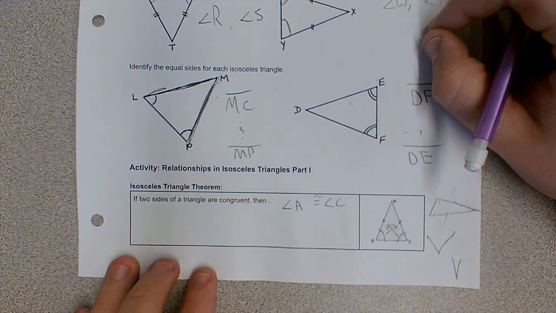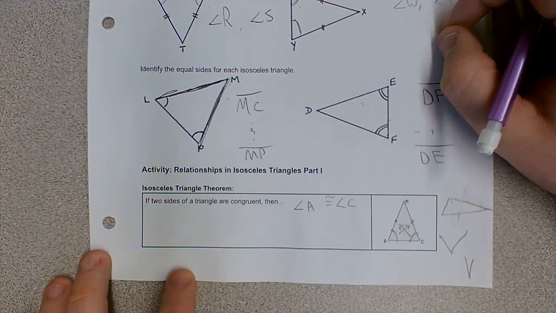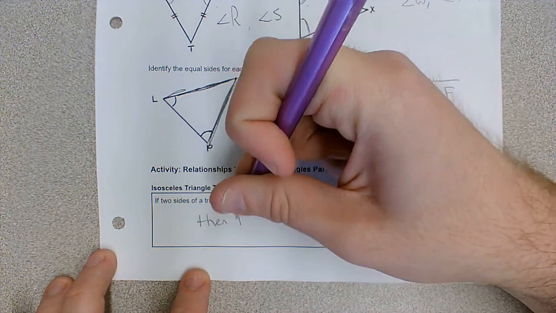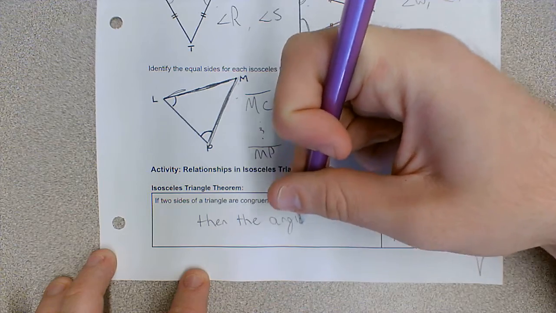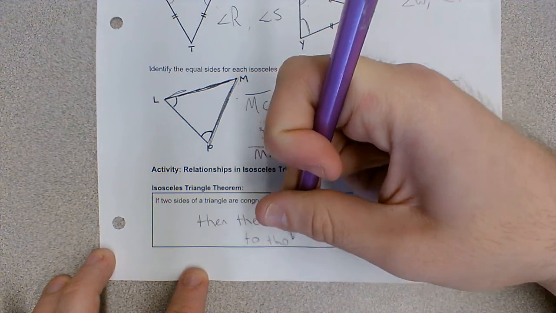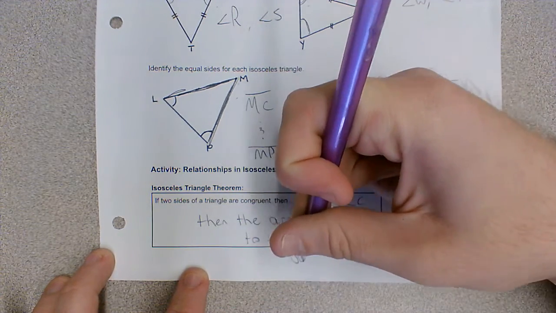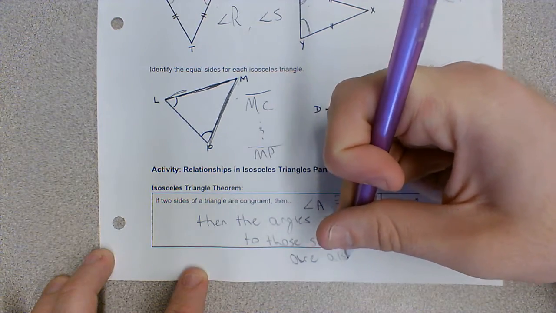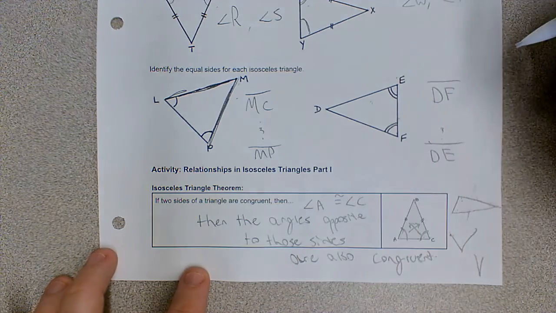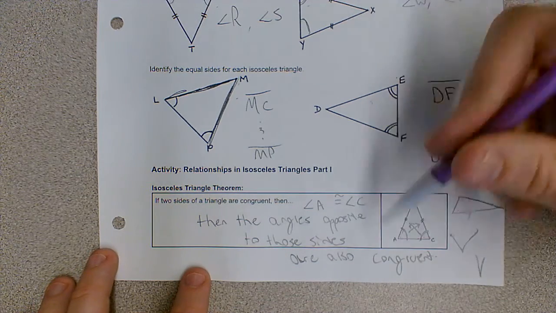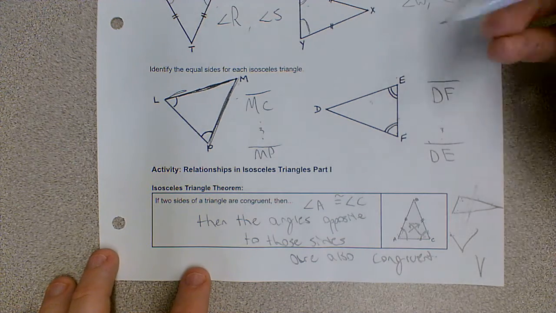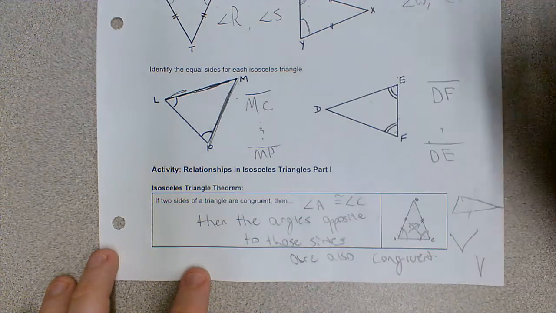This is our theorem. If two sides of a triangle are congruent, then the angles opposite to those sides are also congruent. All that's saying is the base angles of an isosceles triangle are also congruent. If I have two congruent base angles, I know I have an isosceles triangle. That's what we were looking at here and here.